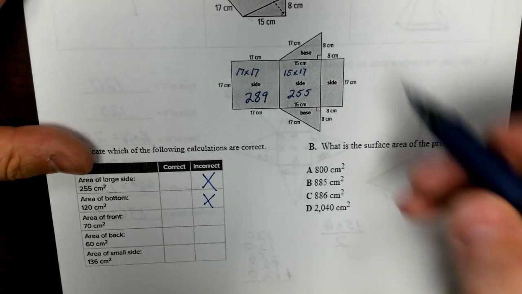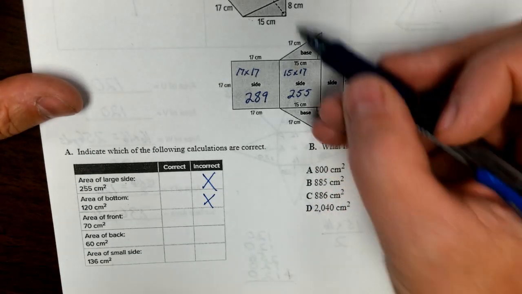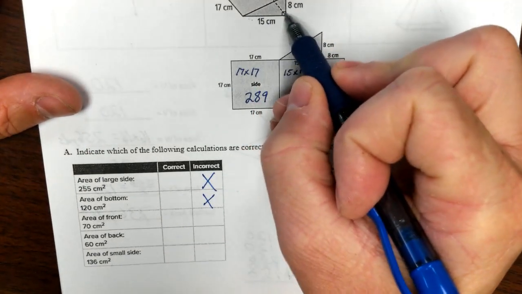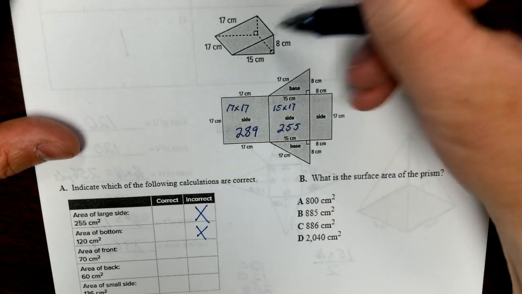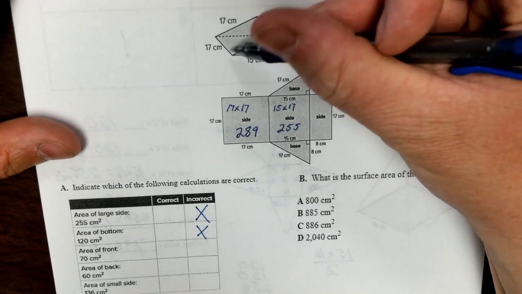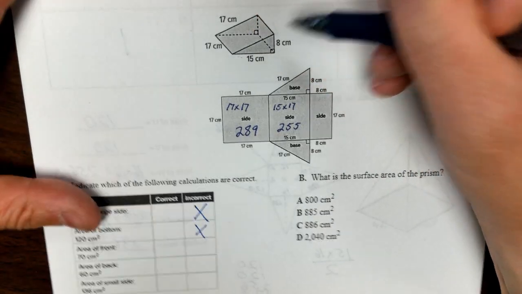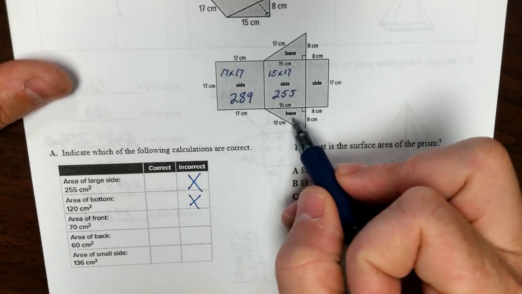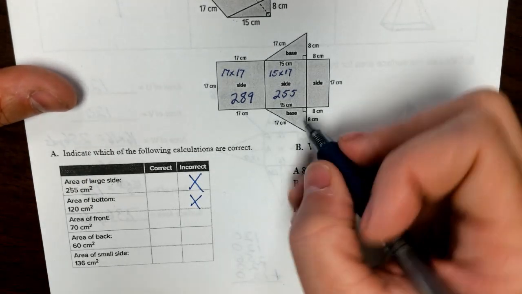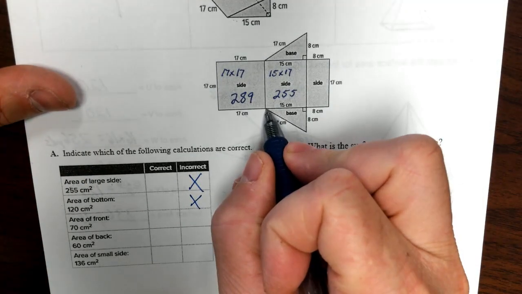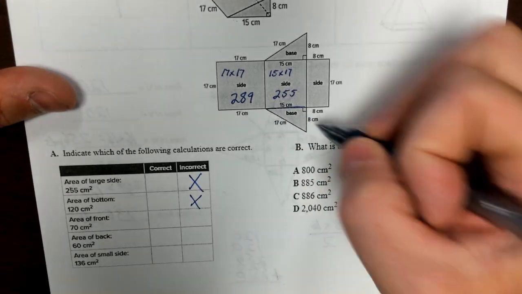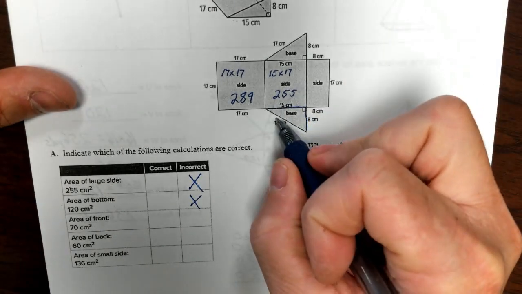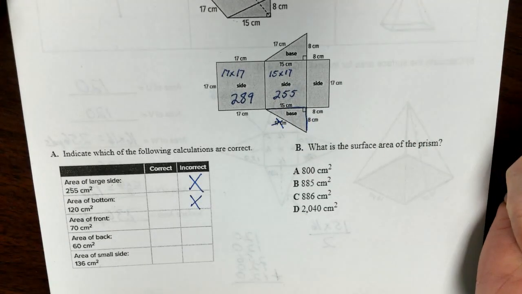Okay. Then we have the area of the front. The front is this triangle piece right here. This triangle piece in the front that's facing you. When it folds down, it's this right here. It's a base. So when we do the triangle, remember, base times height. We're not going to use the slant edge. Okay?